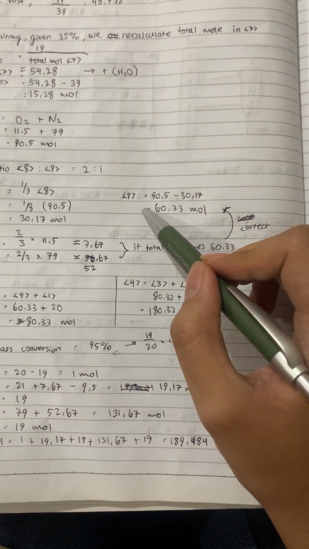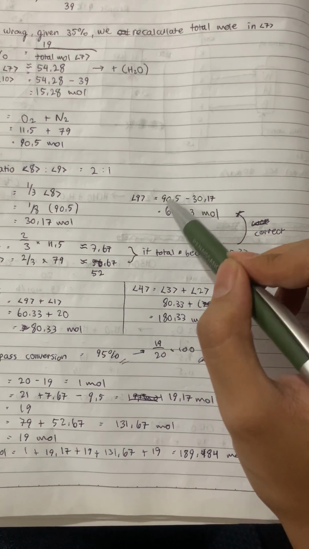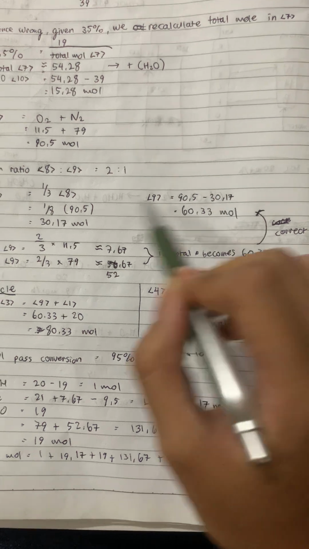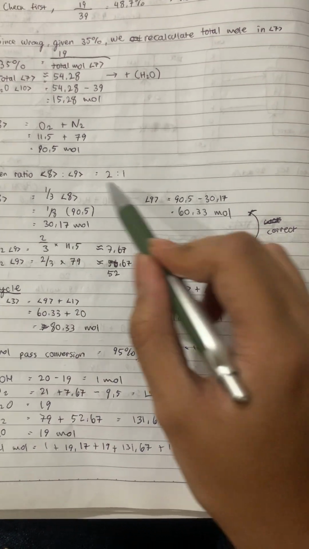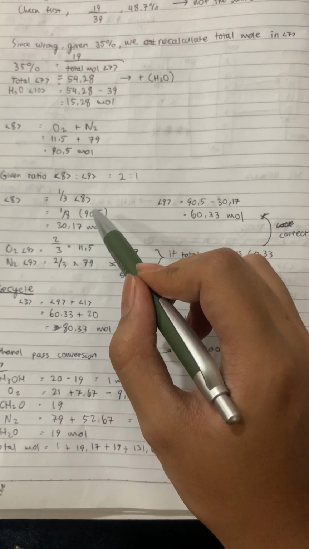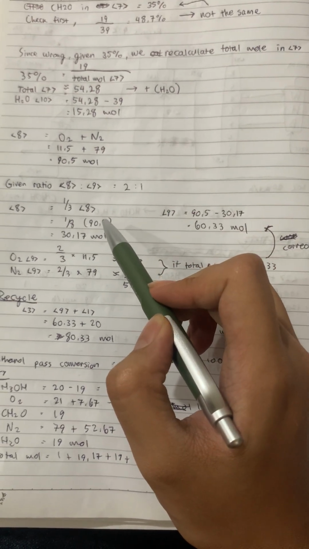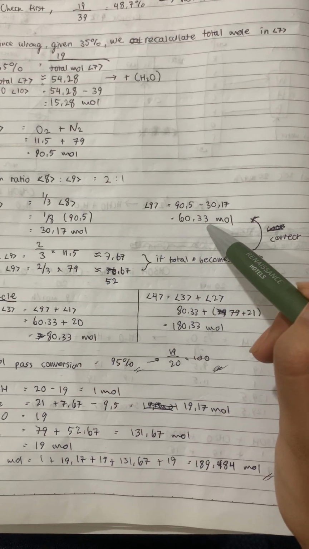And the same goes for stream 9, which is 90.5 minus 30.17. 30.17 is from here, and 90.5 is from this one here. Then we got 60.33.